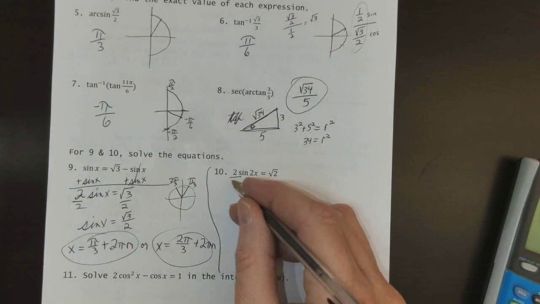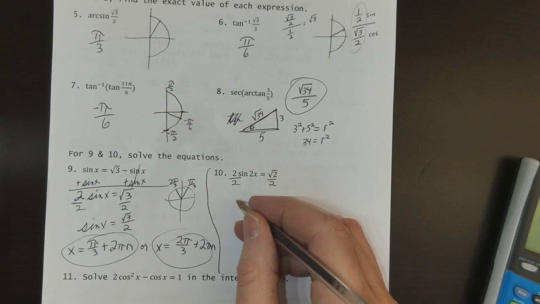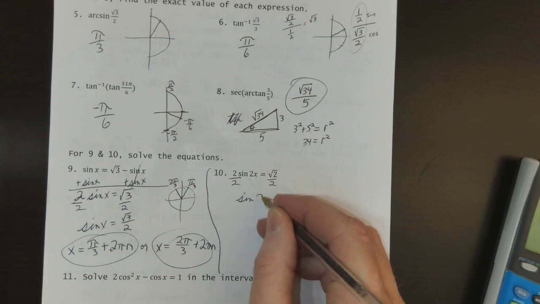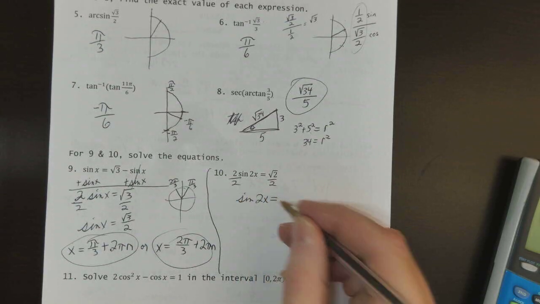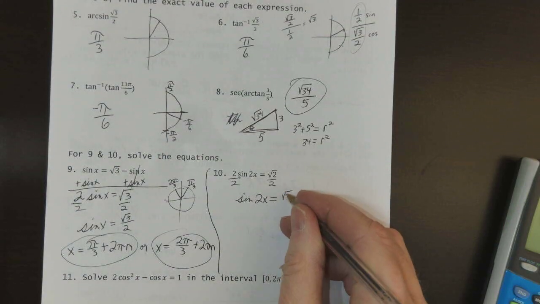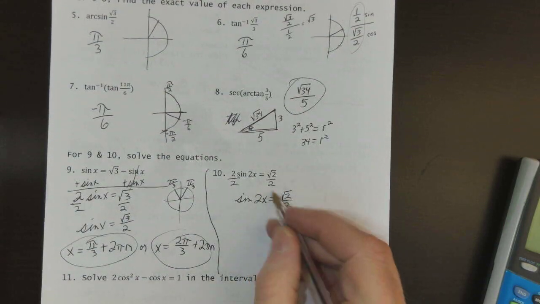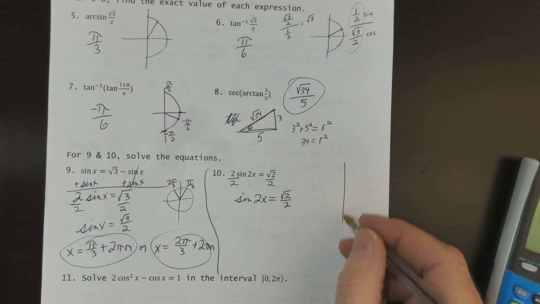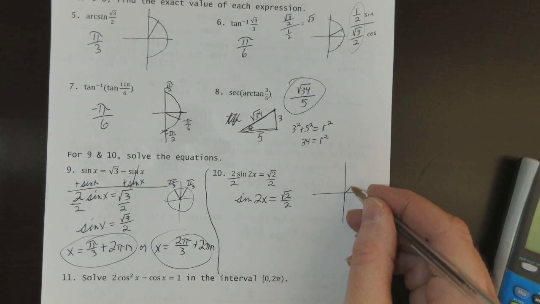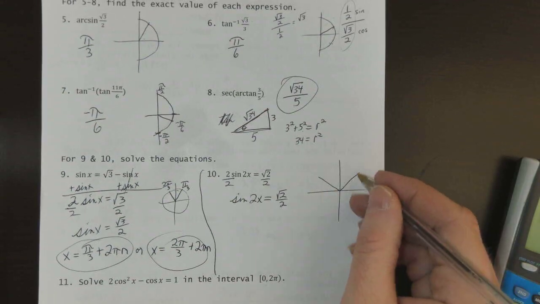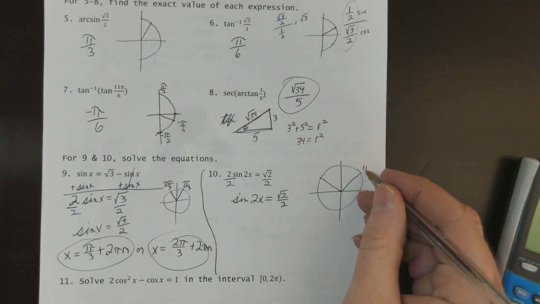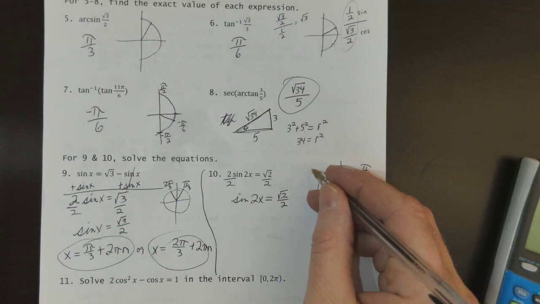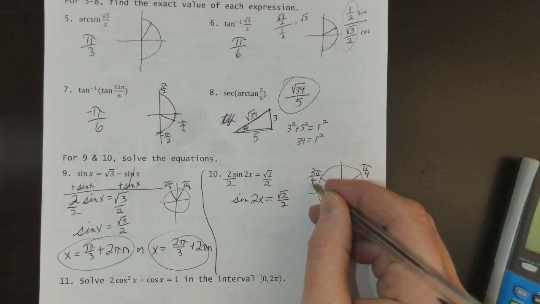And let me divide this one by 2. I have the sine of 2x equals radical 2 over 2. Now, we are solving for 2x right now. Where's the sine positive? Here and here. It looks like at pi over 4 and 3 pi over 4.